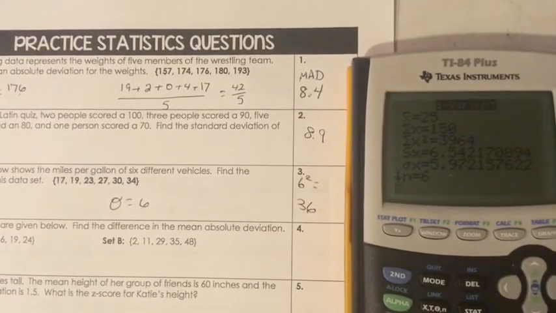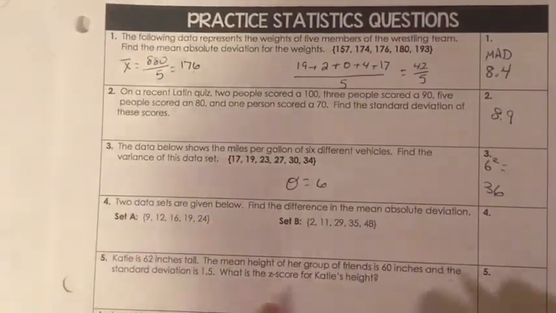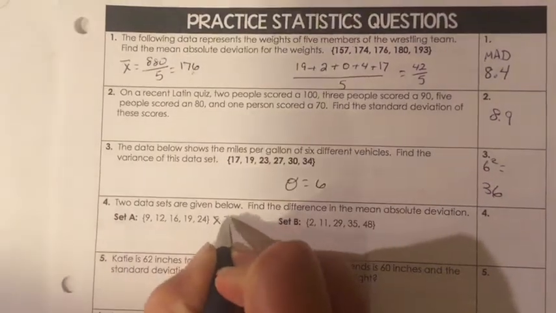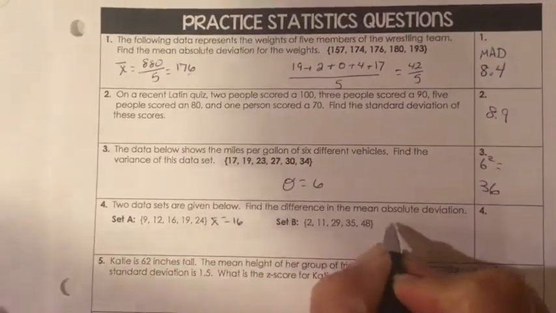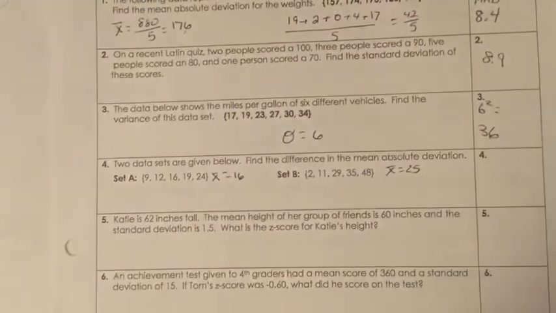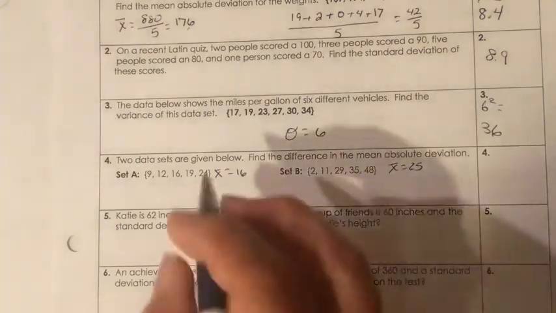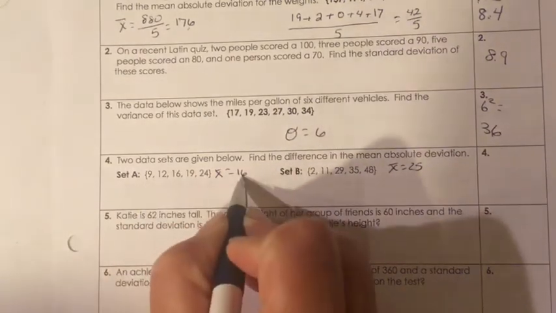Okay, number 4, it wants you to find the difference in the MADs, so you have to do it twice. Trusting that you can find the average on these. This one has an average of 16, and this one has an average of 25. I don't think I would put these in the list. It's pretty easy just to add them up and divide by how many you have. Now, figure out how far away they are from the average.